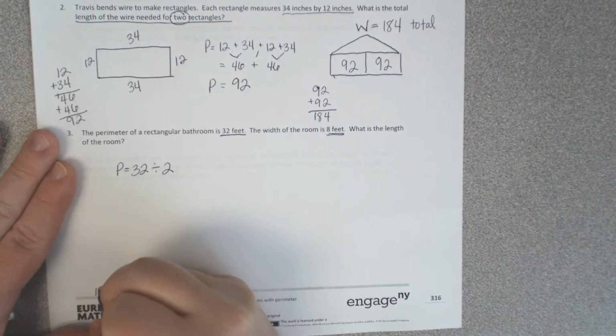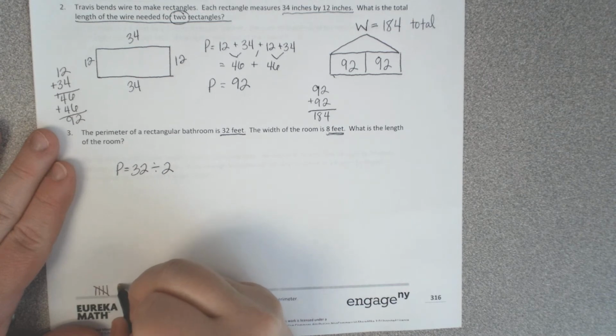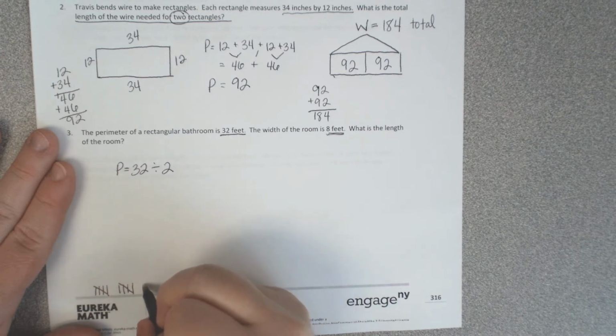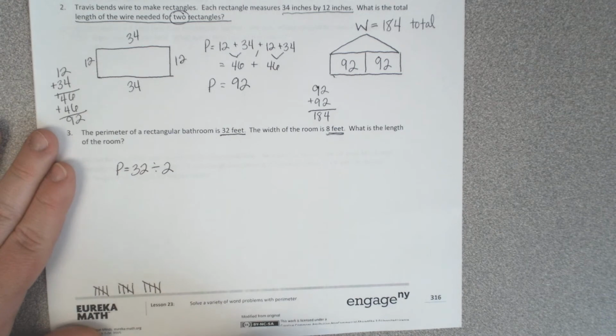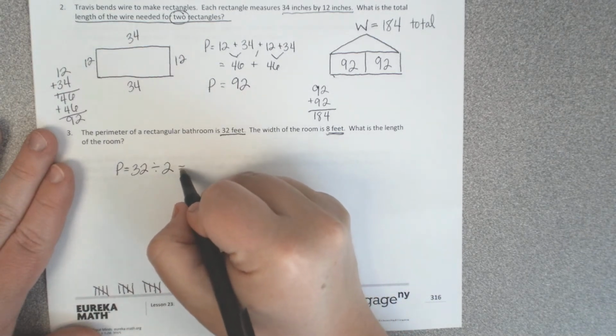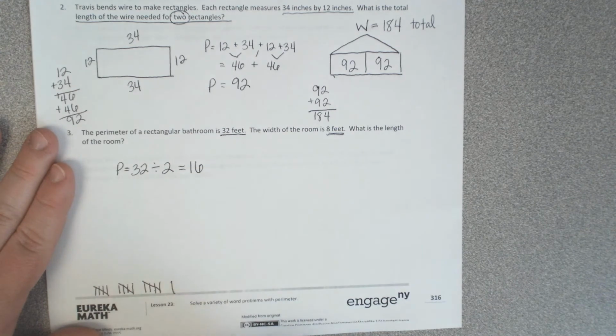I said 2, 4, 6, 8, 10, 12, 14, 16, 18, 20, 22, 24, 26, 28, 30, 32. So I have 5, 10, 15, and one more is 16. So 32 divided by 2 equals 16.